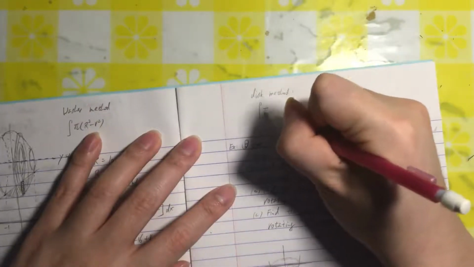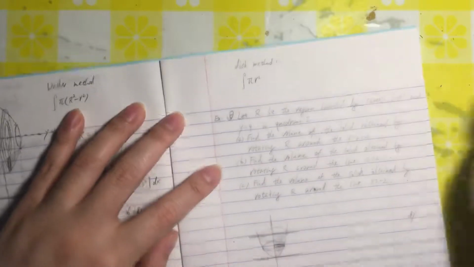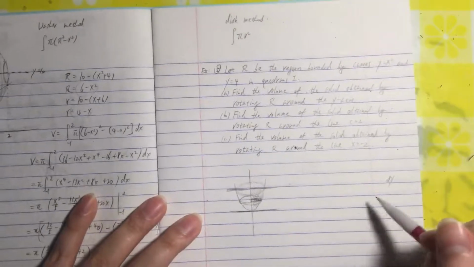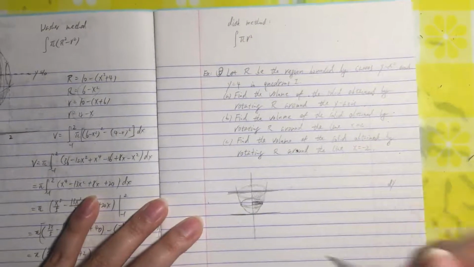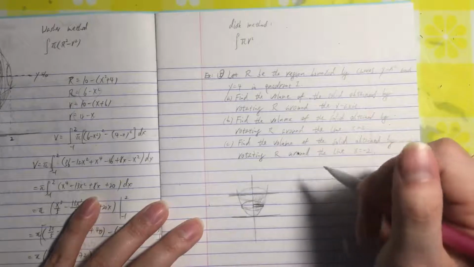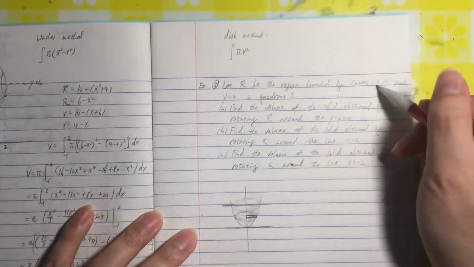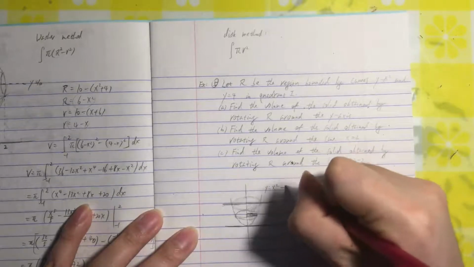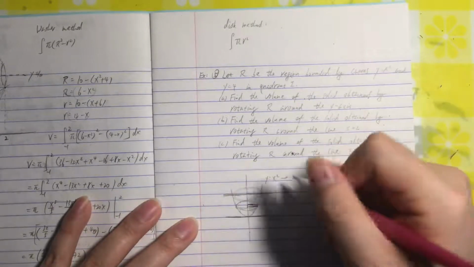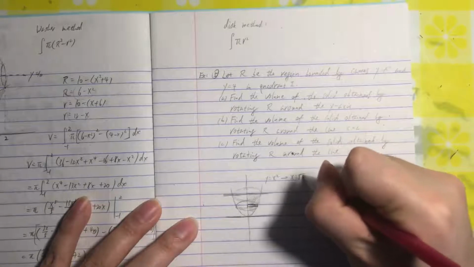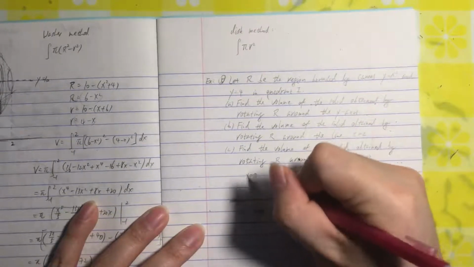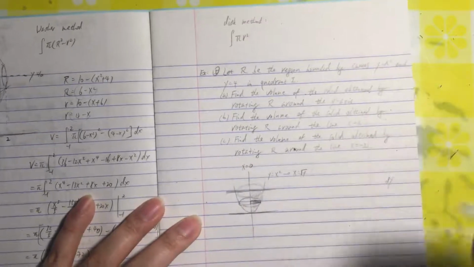That's integral of pi r squared. That's disk method. Now, since we are taking antiderivative with respect to y, we must write x in terms of y. The parabola is y equal to x squared. If we write x in terms of y, in quadrant 1, x is positive. That's x equal to square root of y. The center here is x equal to 0. The y-axis is x equal to 0.